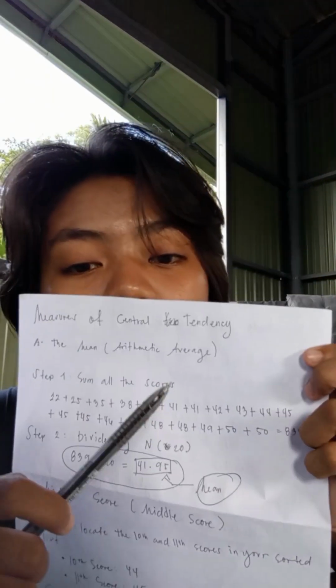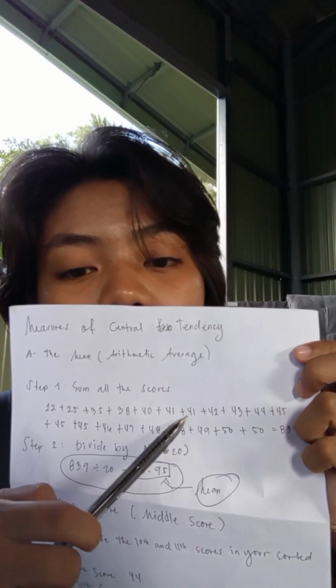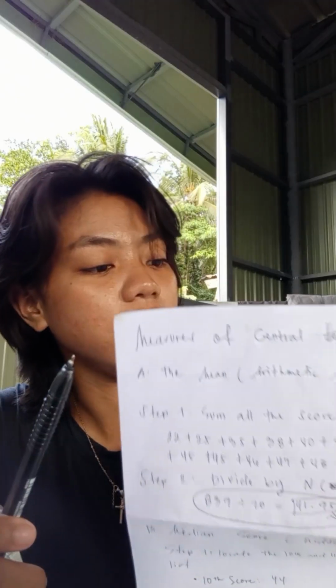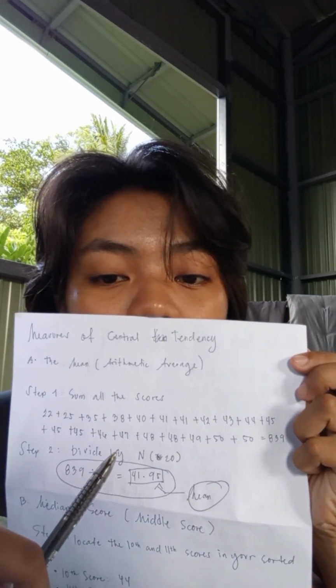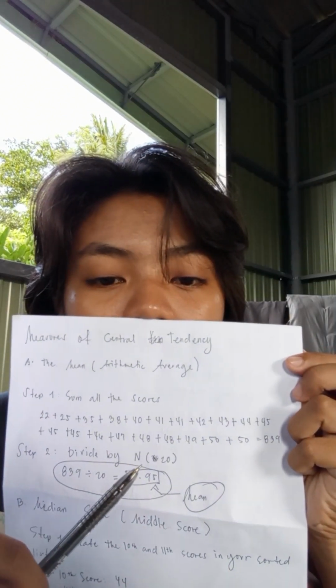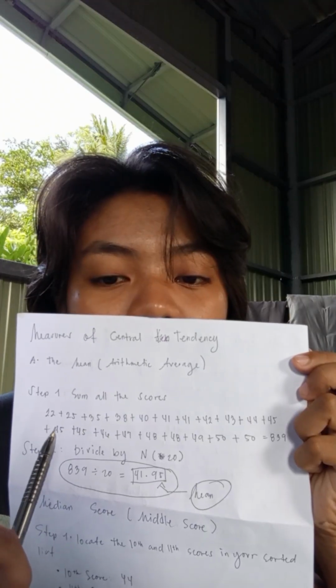So 41 appears 2 times here. Then we have the 45, which appears 3 times: 45, 45, and 45.